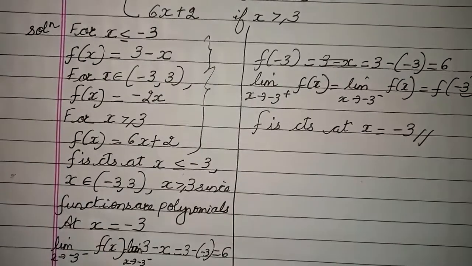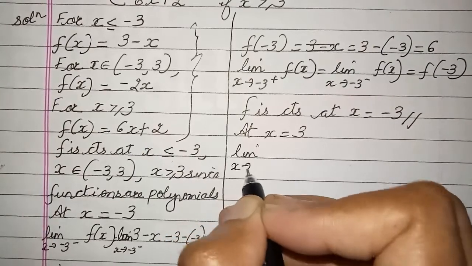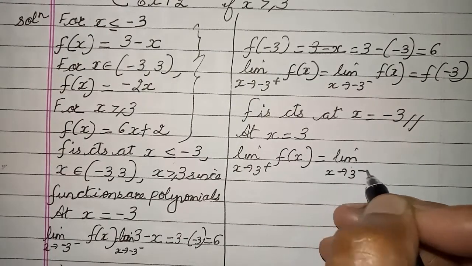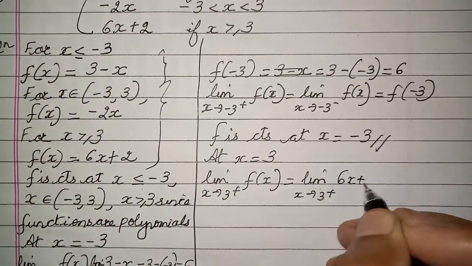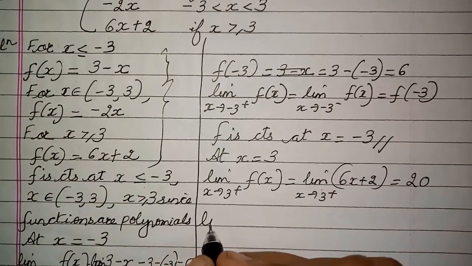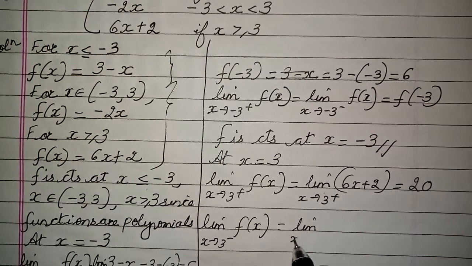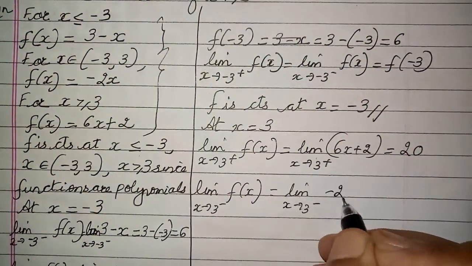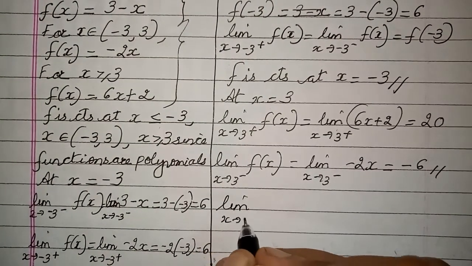Okay, so in this group one more point is added. Now we have to check at x equal to 3. So limit as x tends to 3 plus of f of x is what? 3 plus means greater than 3. So it is 6x plus 2. 6x plus 2 means 6 threes are 18 plus 2, 20. Now limit as x tends to 3 minus of f of x. This is for x less than 3. It is -2x. -2x means what, children? It is -6.